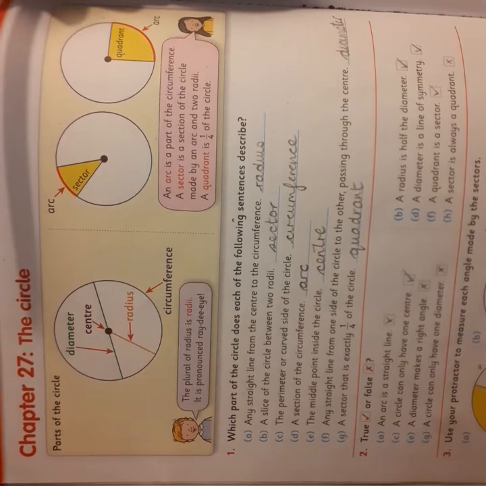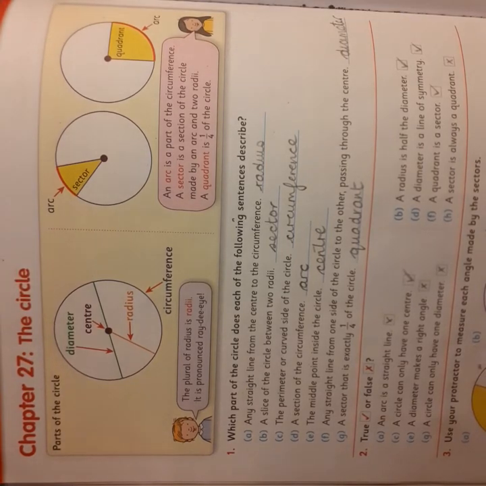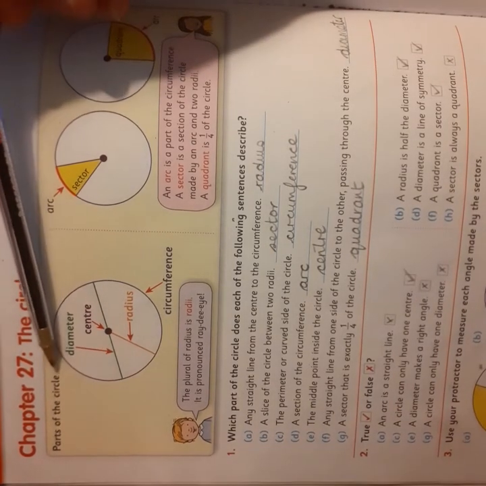I see you've all been doing some fantastic work. I want to take a little bit of time now to look over what you've done so far. So I'm going to first of all look at the chapter that you've been studying on the circle. So let's look back over the parts of a circle first of all.